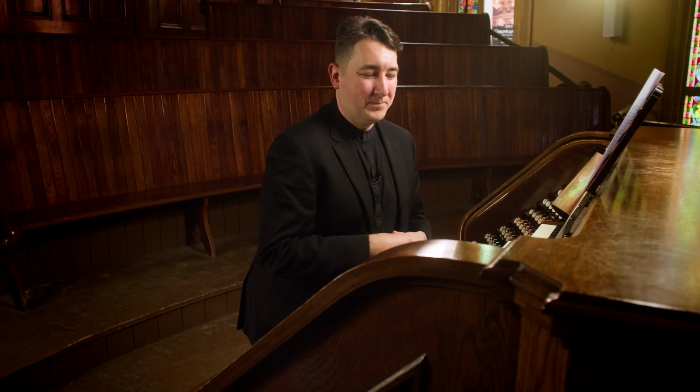So to assist me in talking about organ registration, I'm sitting here at the console of the organ at Saint-Jean-Baptiste Church in Montreal. And this organ, which was built in 1915, is a wonderful Casavant instrument. It's not exactly like an English cathedral organ, but it will give us some of the sound colors that we're looking for. One of the hallmarks of an English cathedral organ is that almost all of the divisions are enclosed.